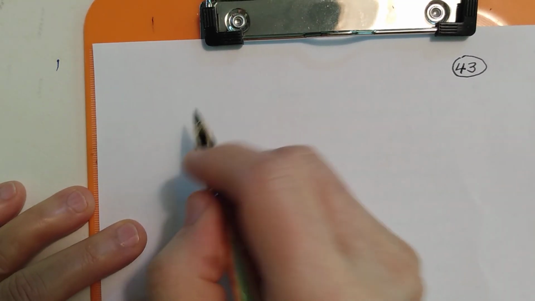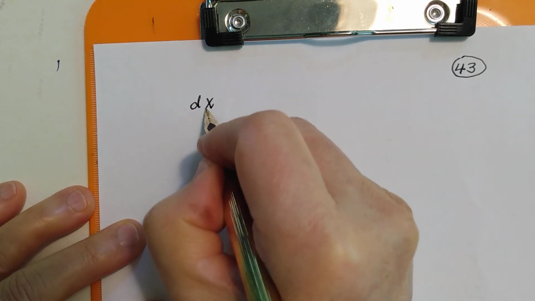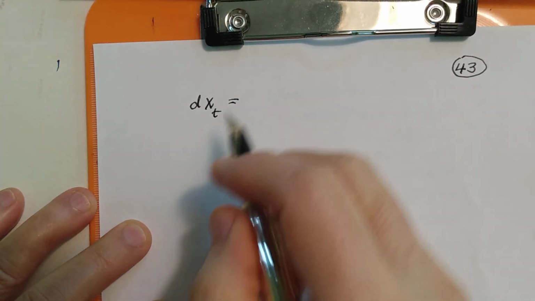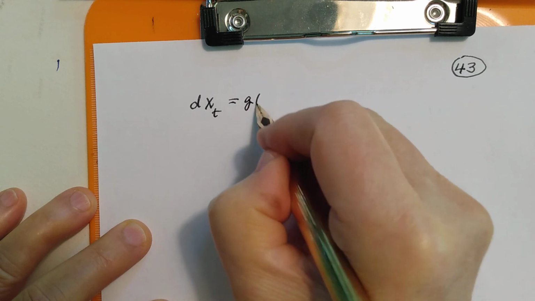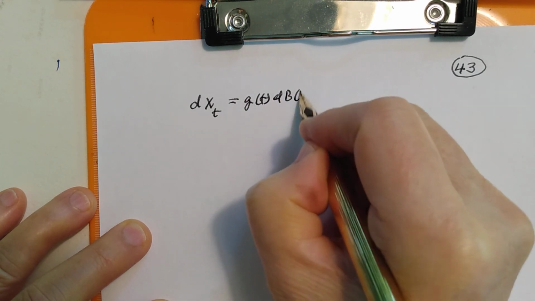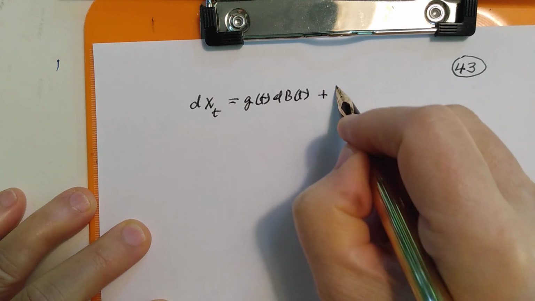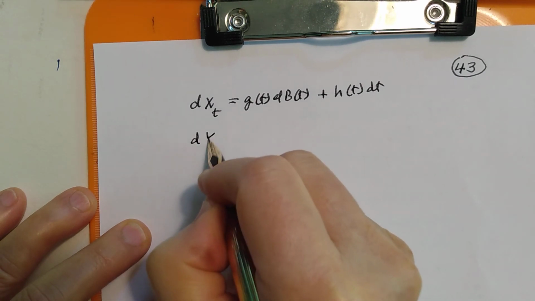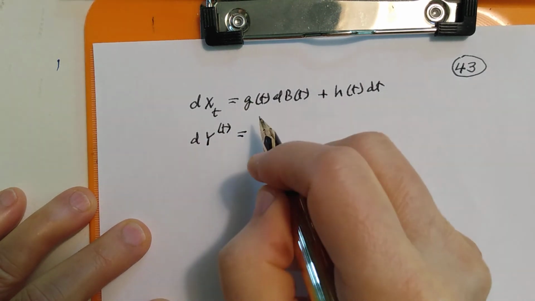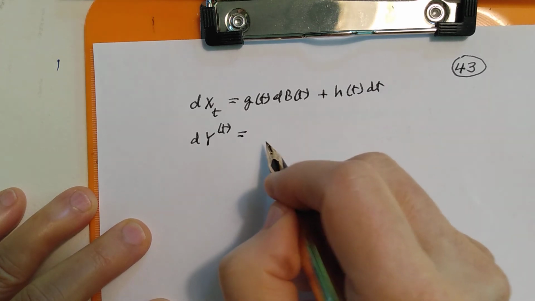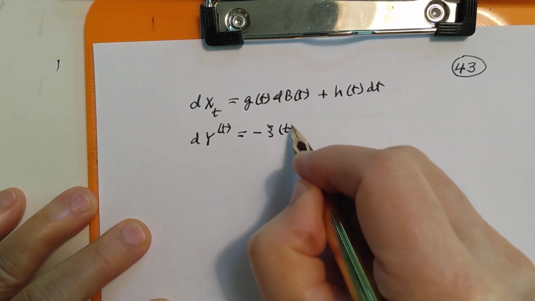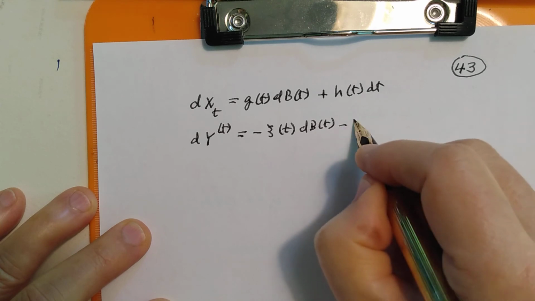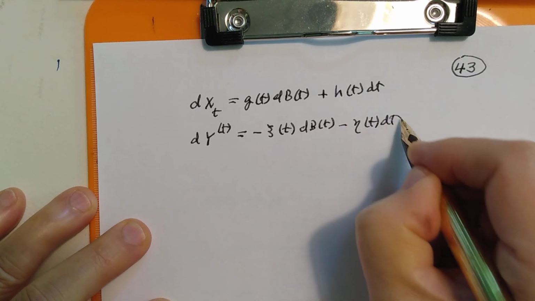And in terms of stochastic differential, dX_t is g_t dB_t plus h_t dt, and dY_t is minus psi_t dB_t minus eta_t dt.